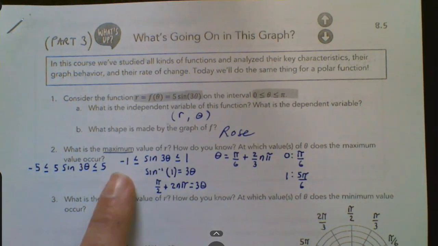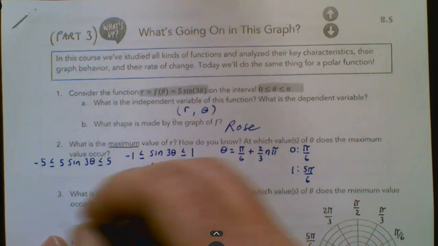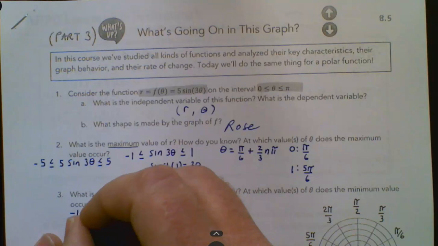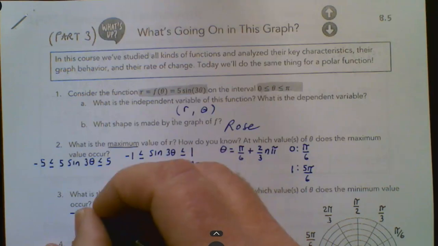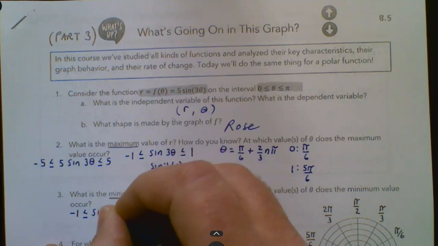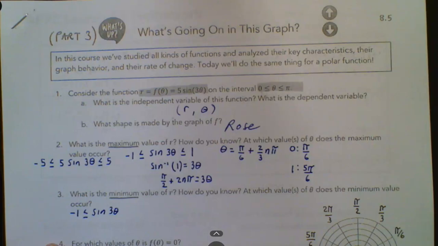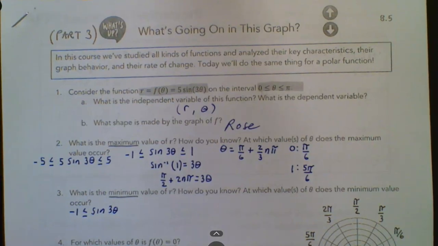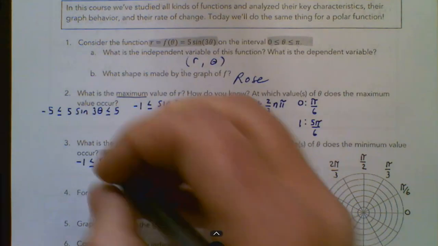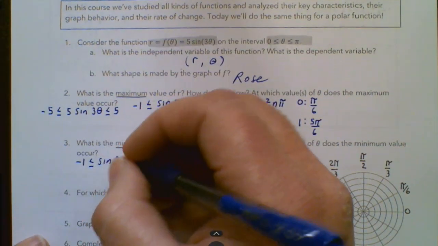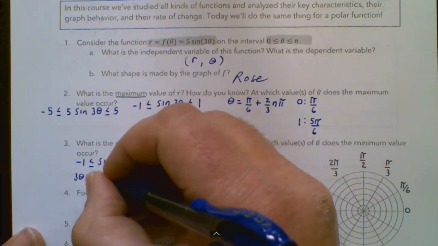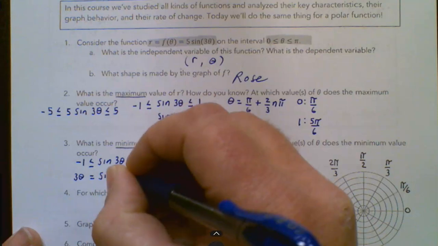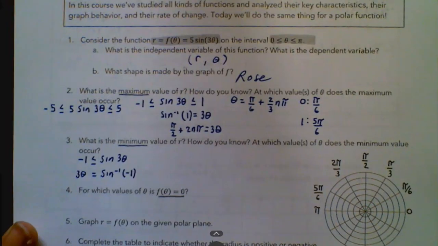The min values, we're just going to solve this side of the equation. So if we were to say that negative 1 is less than or equal to the sine of 3 theta. Now we're solving for the negative 1 instead of the positive 1. Just like we did the one up above, we would start by doing the inverse so we can isolate 3 theta. So we know that 3 theta is equal to the inverse sine of negative 1. So where does sine give us negative 1? That would occur at 3 pi over 2.